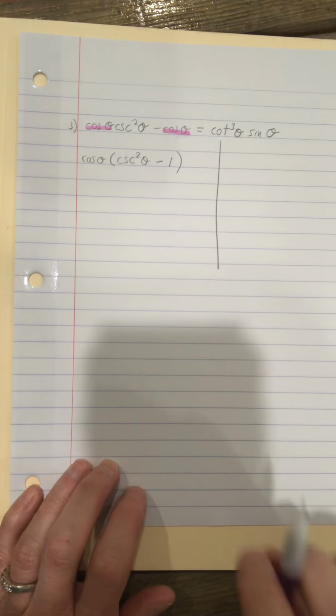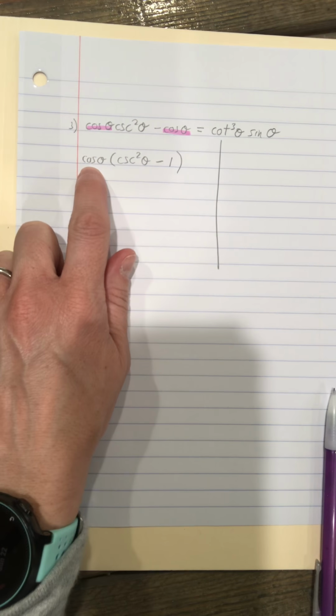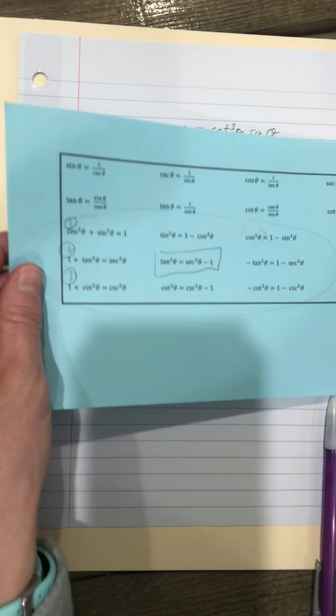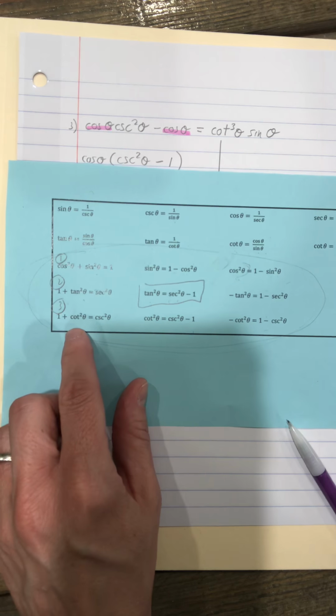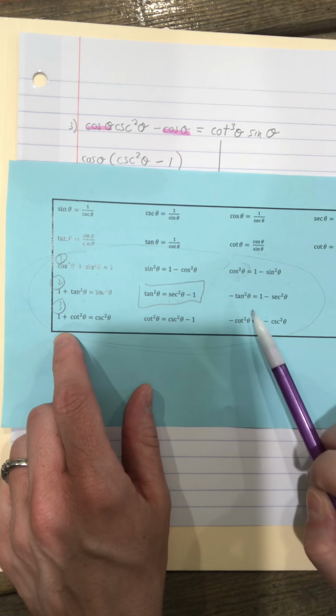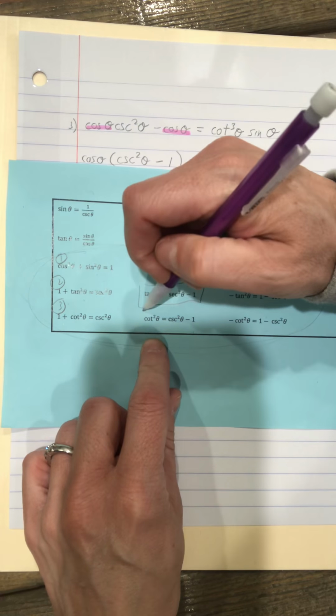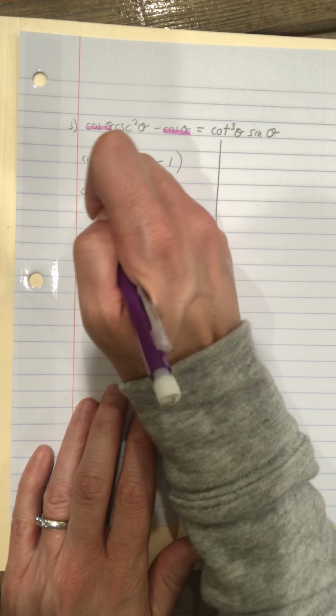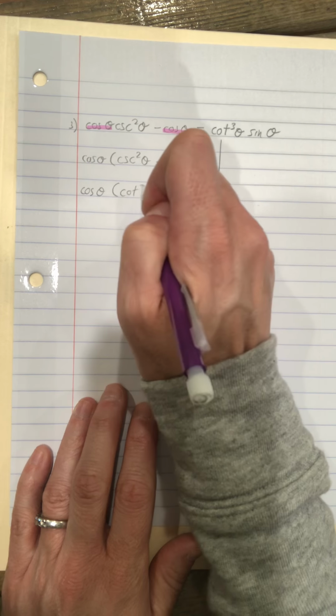1 is a factor of everything. Remember that. 1 is a factor of everything. So right now I have a cosine. But now I have this cosecant squared minus 1. Well, I want to figure out what I could do. If I see a cosecant squared minus 1, remember, a trig function and a 1, I'm going to go here. So let's take a look. I have cosecant squared minus 1. What is that equivalent to? It's equivalent to cotangent squared. So right now I have cosine theta times cotangent squared theta.